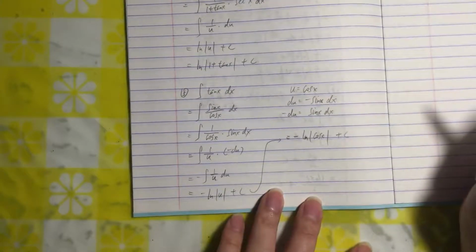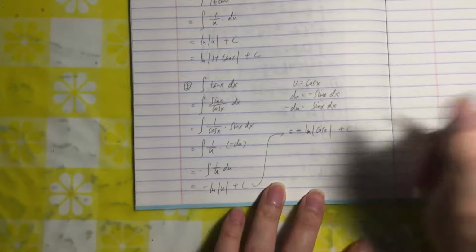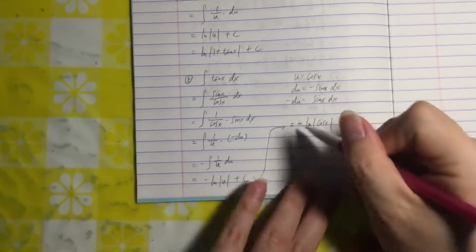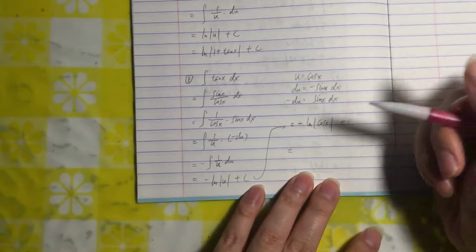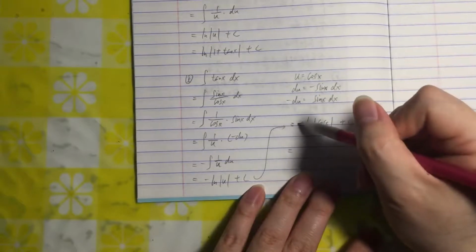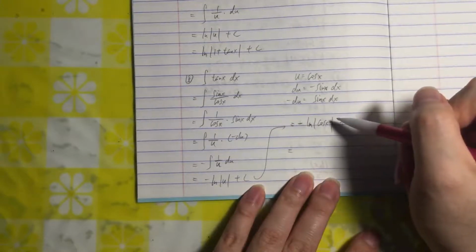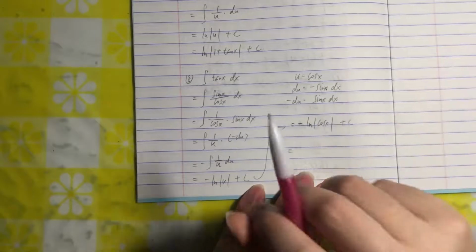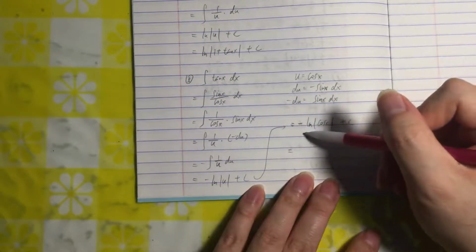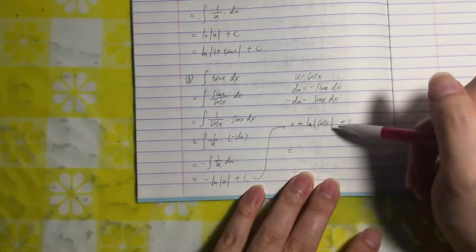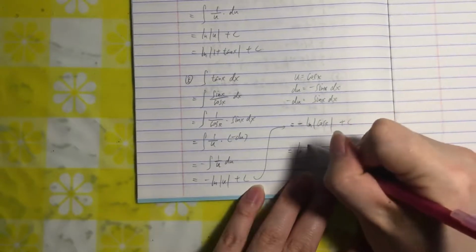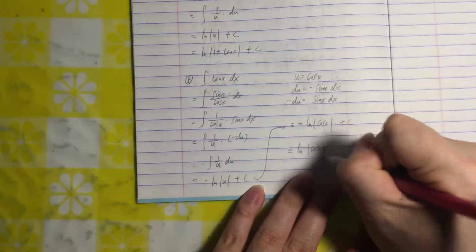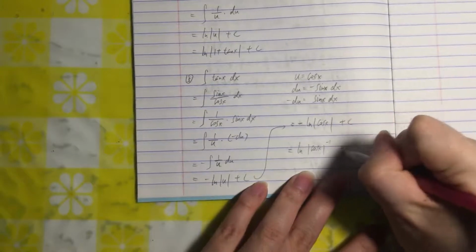If we keep simplifying, we can consider this is negative 1 in the front. When there's a coefficient in front of ln, I can bring it back as an exponent. That's the third law of logarithm. I can write it as ln of absolute value of cosine x raised to negative 1 plus c.